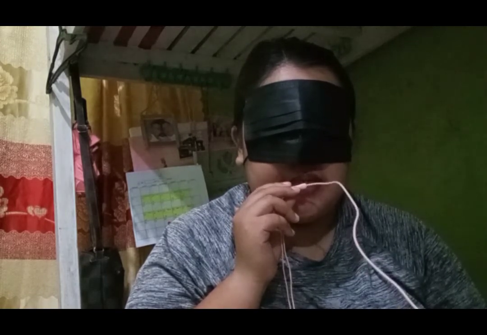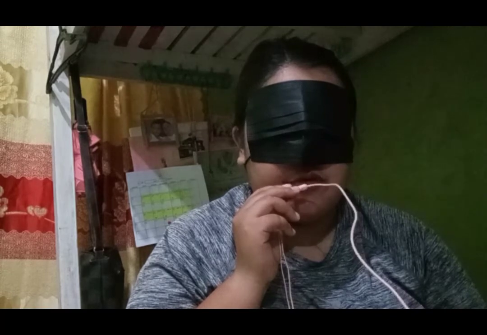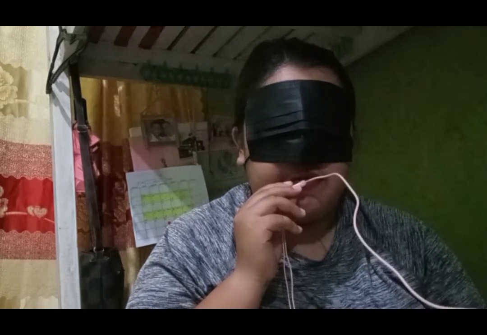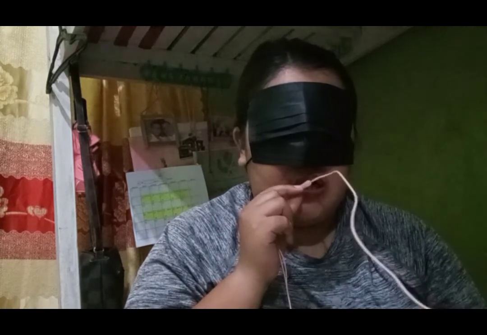Next is prekallikrein, also known as Fletcher factor. Half-life is 35 days. Last, high molecular weight kininogen, also known as Fitzgerald factor. The half-life is 6.5 days.